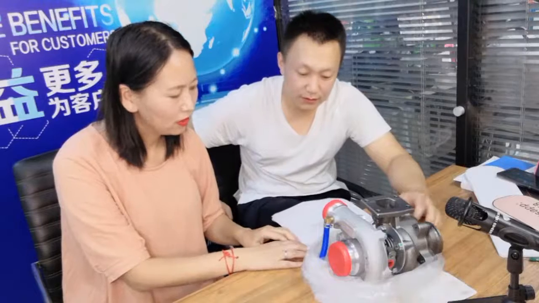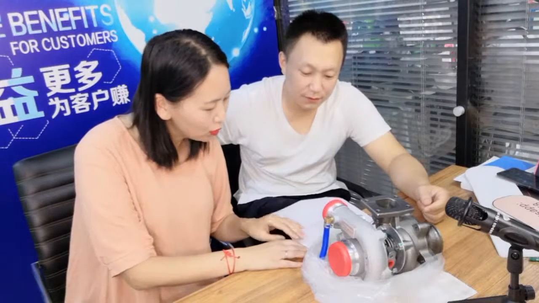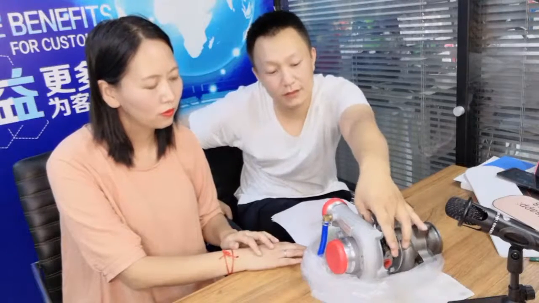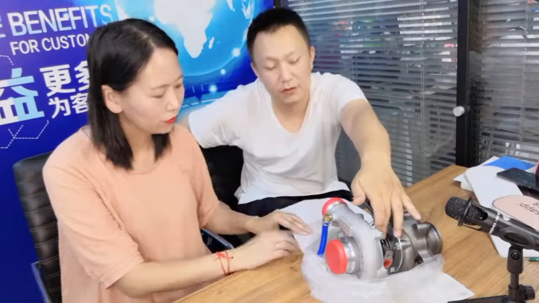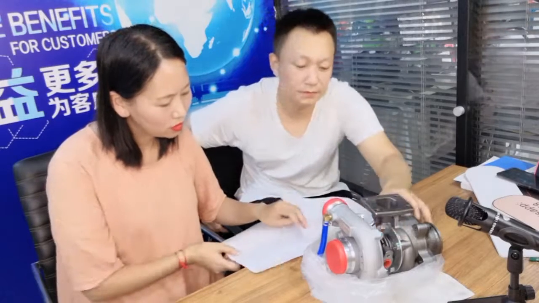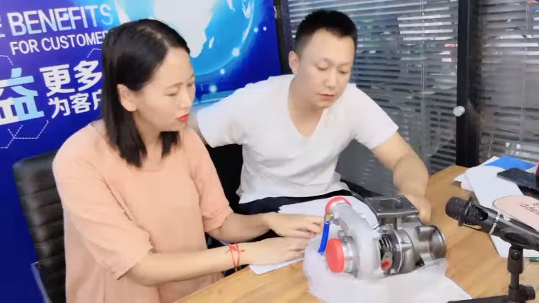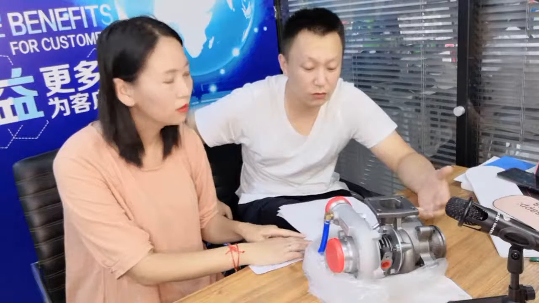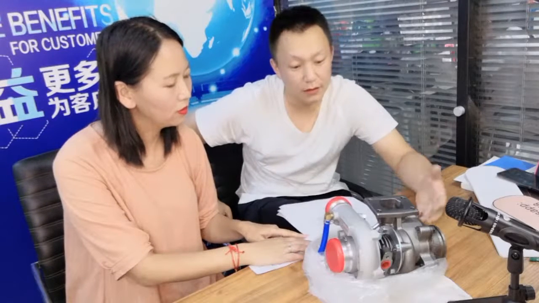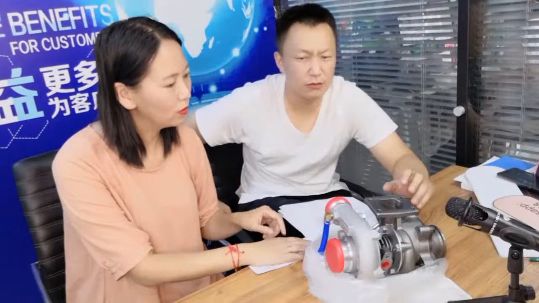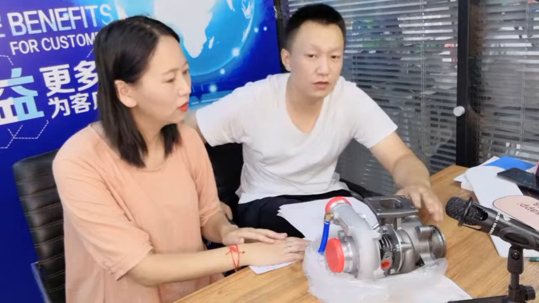And the first one, we should choose good quality oil. The third part that I just said, in this part called the intermediate shell, there are two oil holes, right here. The most important thing is we need to choose good quality oil, and let the turbocharger's lubrication work smoothly and with wonderful performance.